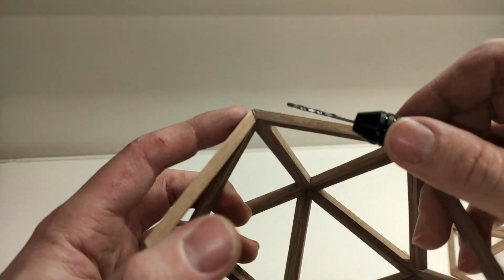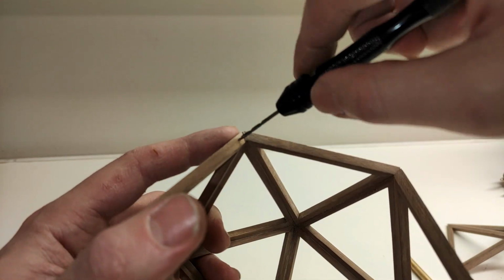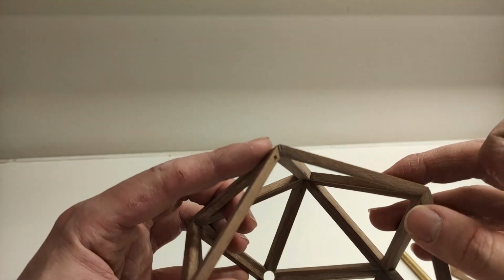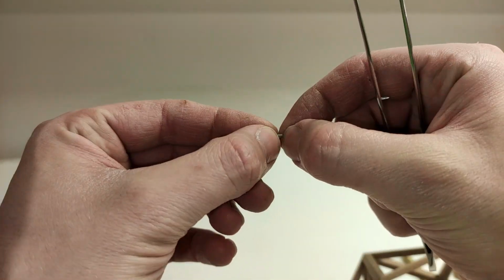Here again I use a little hand drill in order to drill some holes for the magnets that will then hold the top of the icosahedron in place.